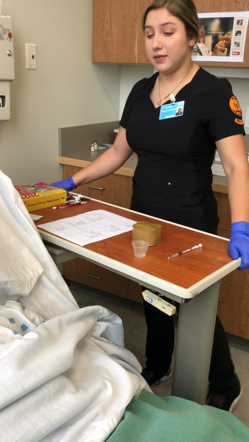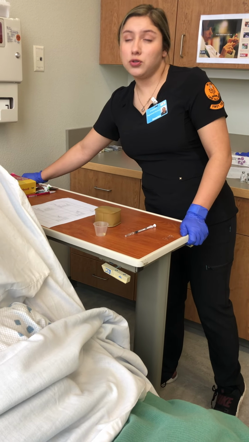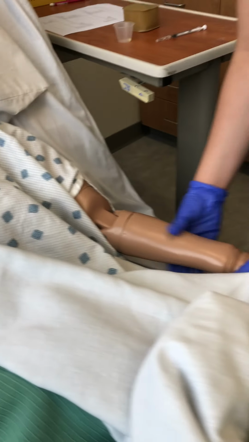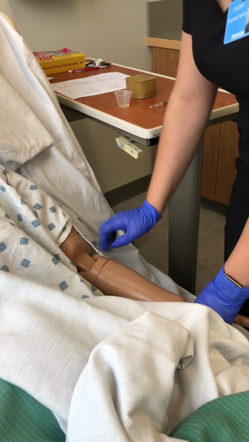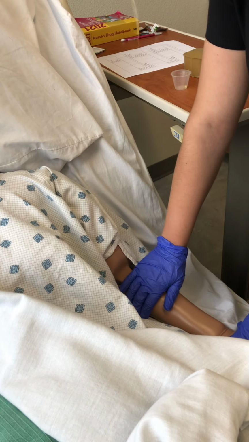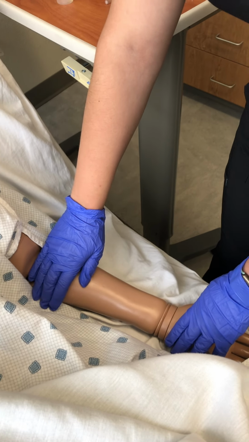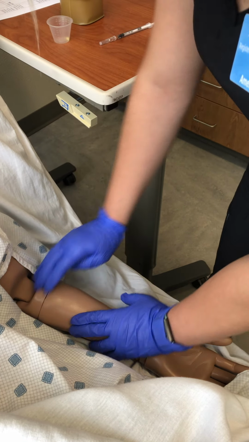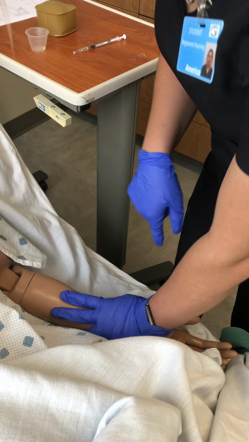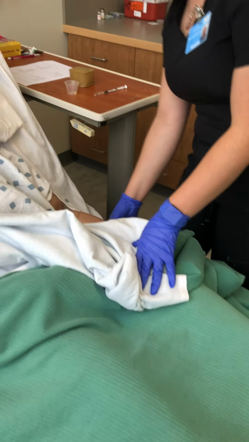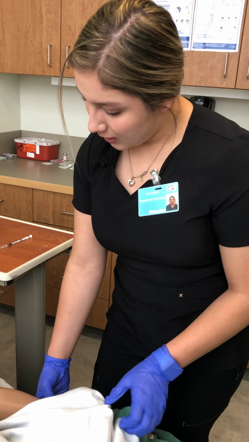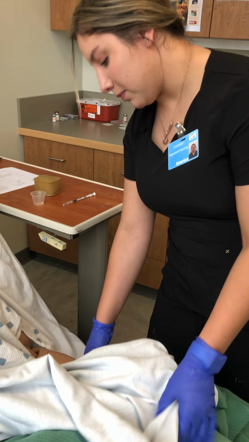This one is going to be an intradermal injection, so I will be administering it in your inner forearm, 2 fingers from your elbow and a hand from your wrist, so inner forearm, right here. I'm inspecting for any wounds, lesions, scars, redness, or swelling.